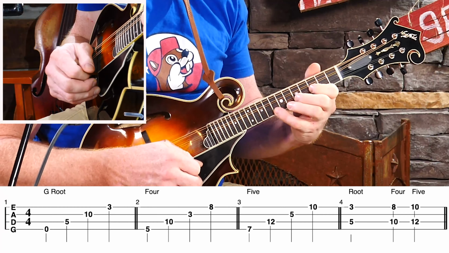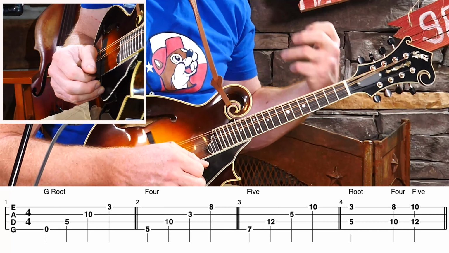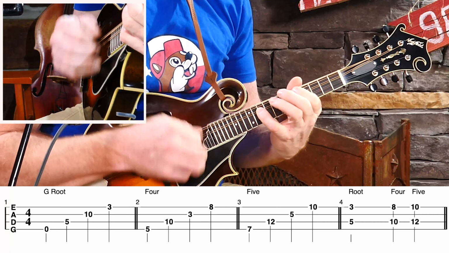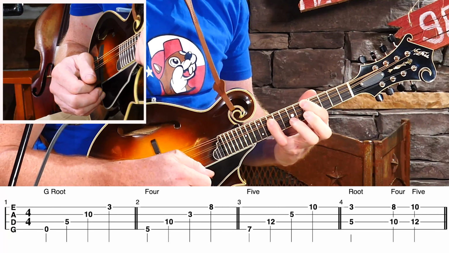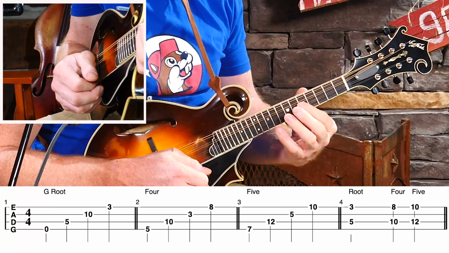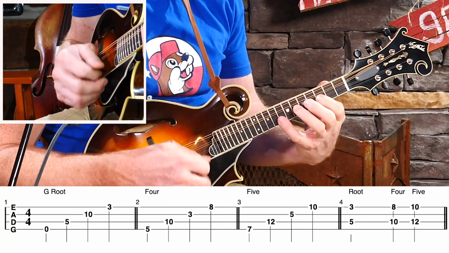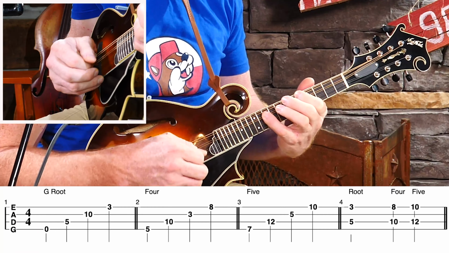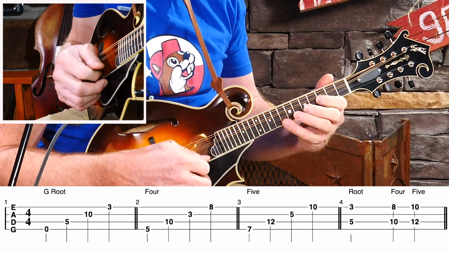Okay, so it's good for us to just see and visualize that I can find these octaves with that spacing right there, and also know that if I go up another string and drop down 2 frets, I can do the same thing. So 5, 10, and then drop down 2 frets, 3, 8.